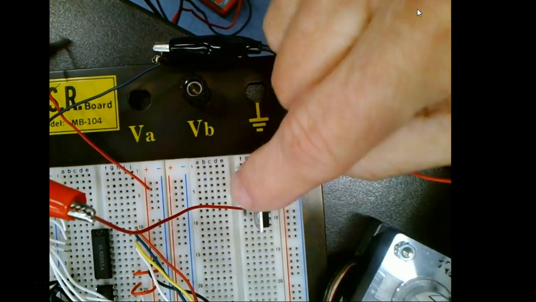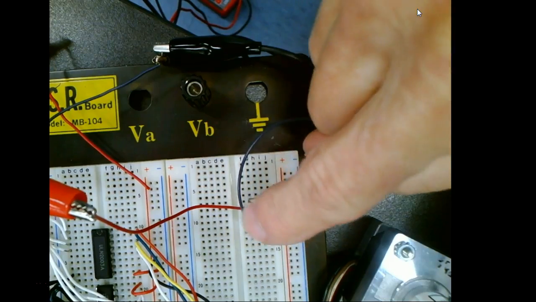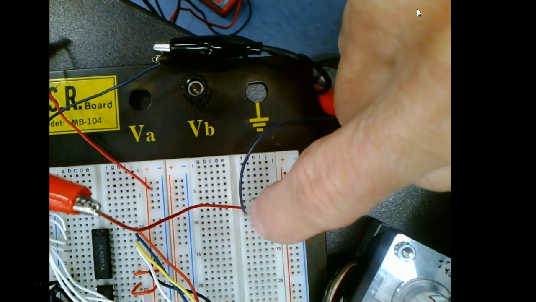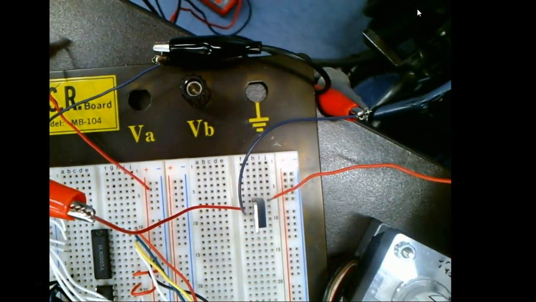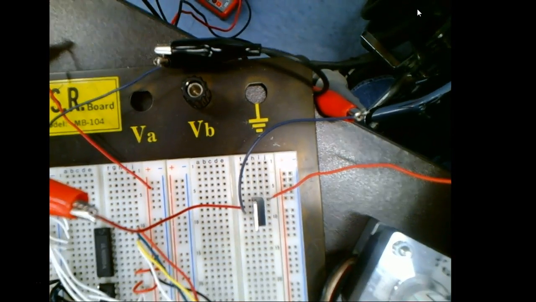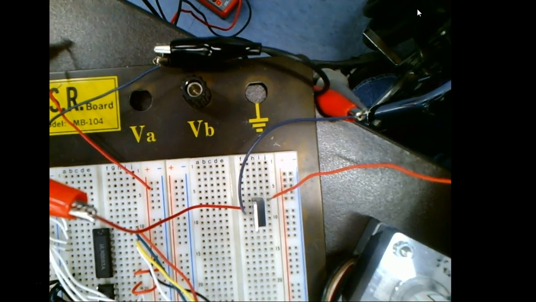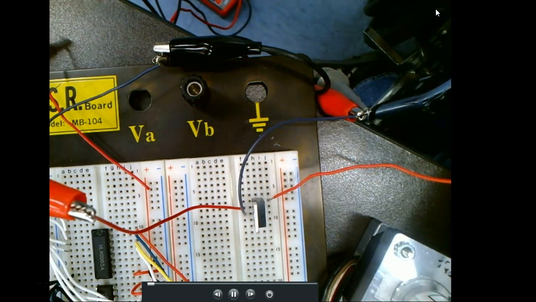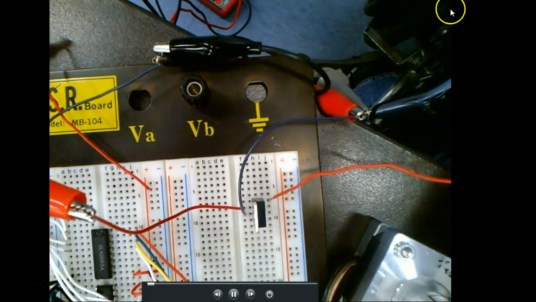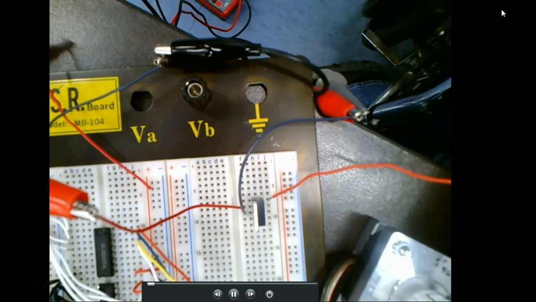So what I have here is a transistor. It's an NPN transistor. And what we get out of a transistor is a current gain. So my function generator can't put out enough current to run the motor, but I can use the function generator as a reference. Does that make sense? And then I can get a current gain out of the transistor.